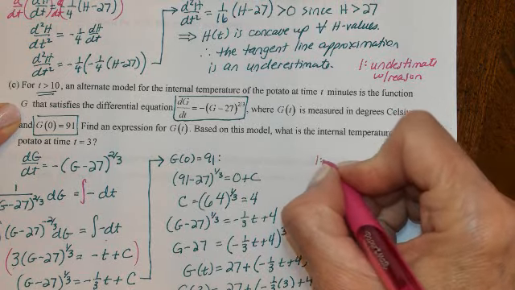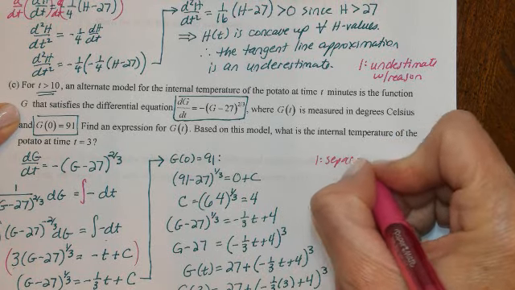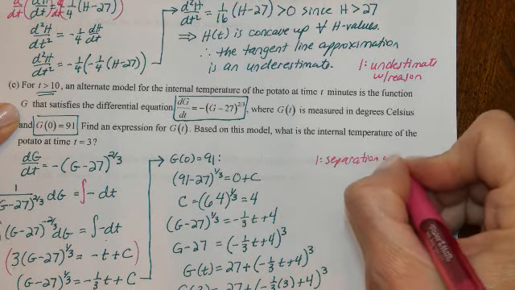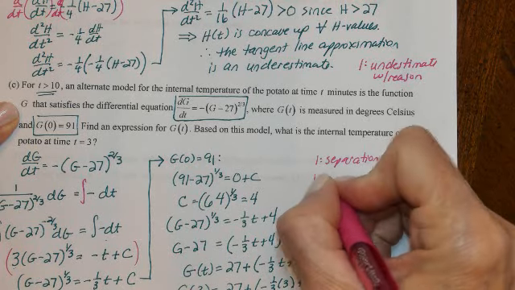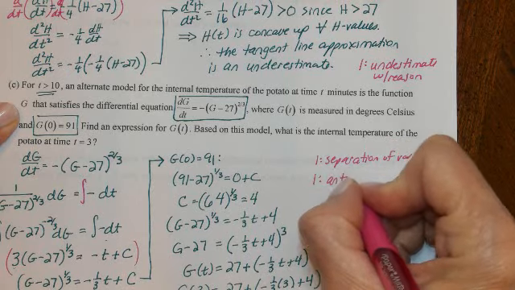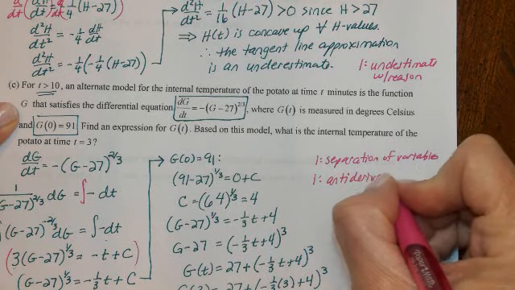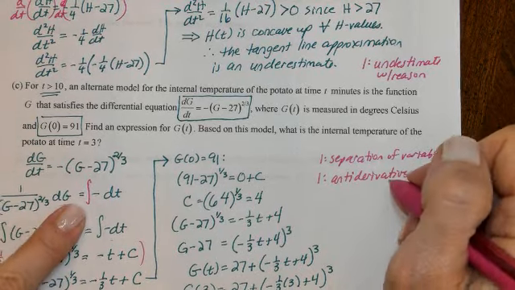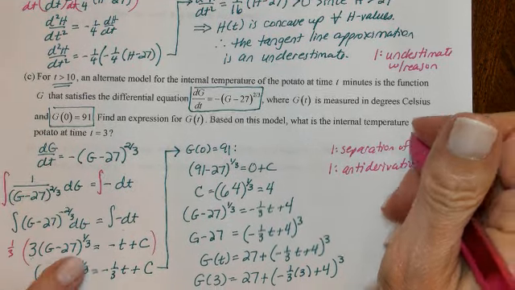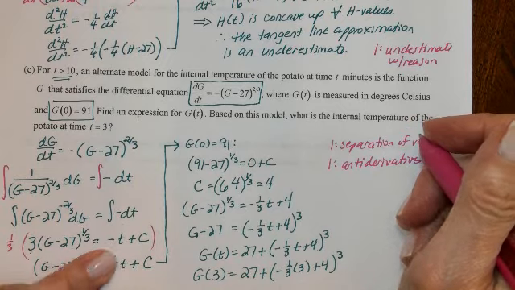So 1 point for separation of variables. One point for the antiderivatives. So 1 point if you separated. The next point was for your 2 antiderivatives.